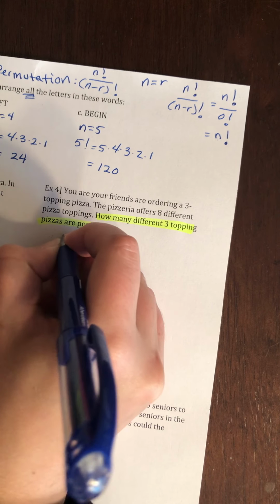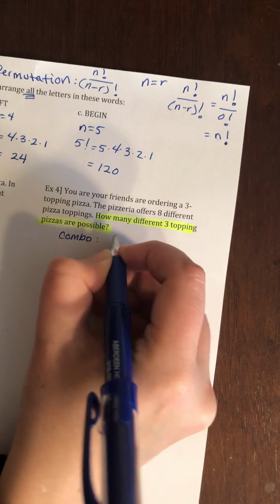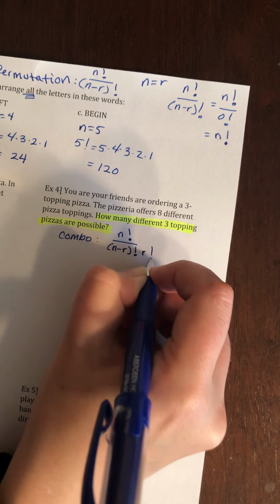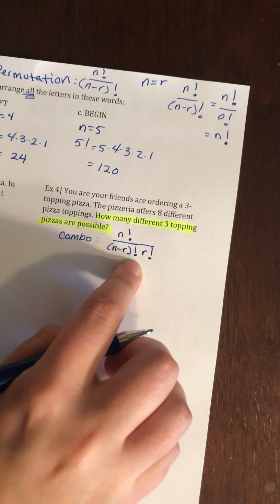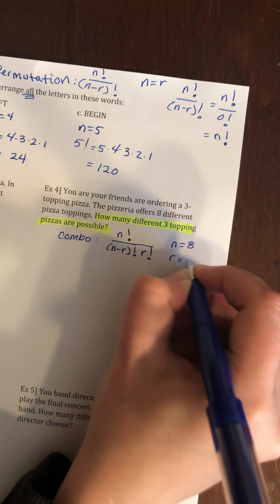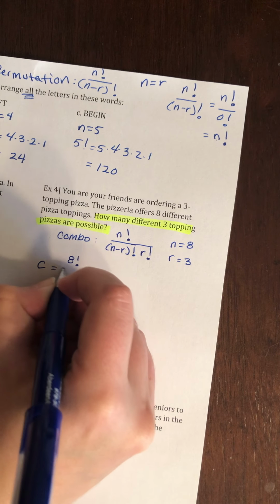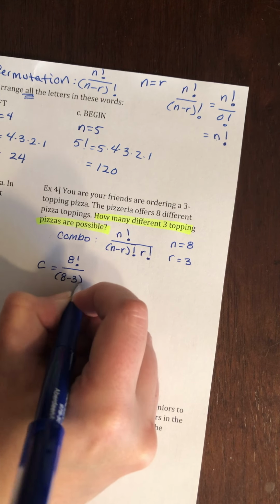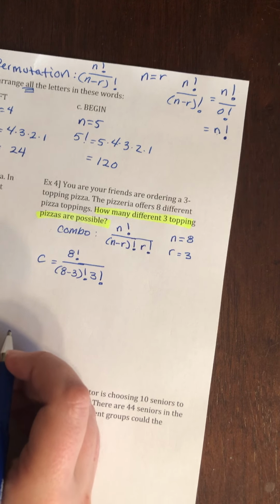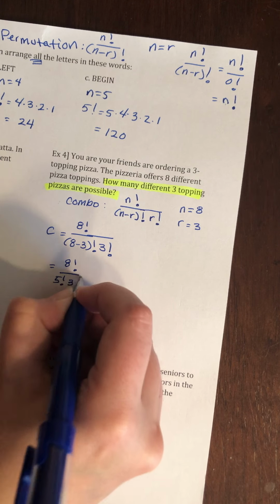How many different pizza toppings are possible? Well, that's a combination, which means n factorial over n minus r factorial times r factorial. So there's that extra step with the r factorial. So there's 8 total that I could pick from. I'm choosing 3. So I have 8 factorial over 8 minus 3 factorial, 3 factorial. So that's 8 factorial over 5 factorial, 3 factorial.